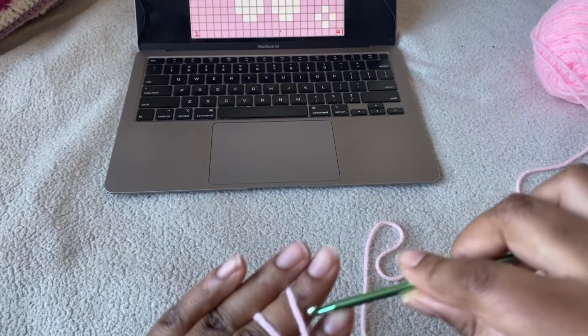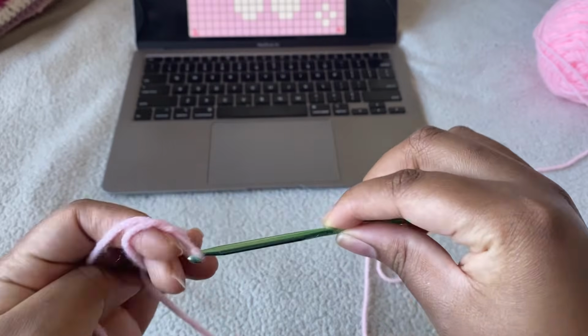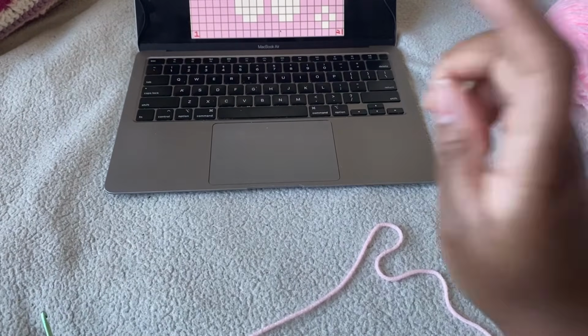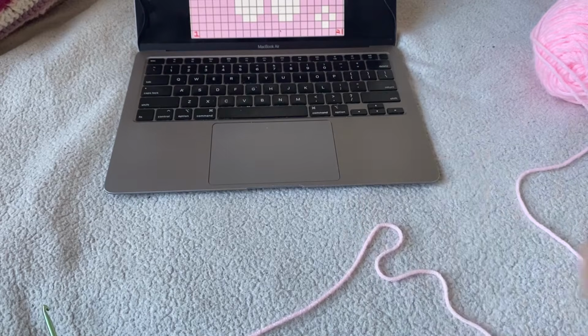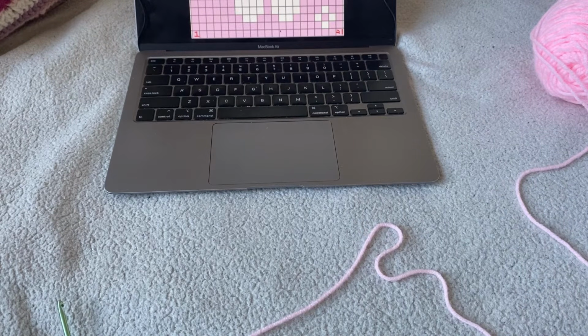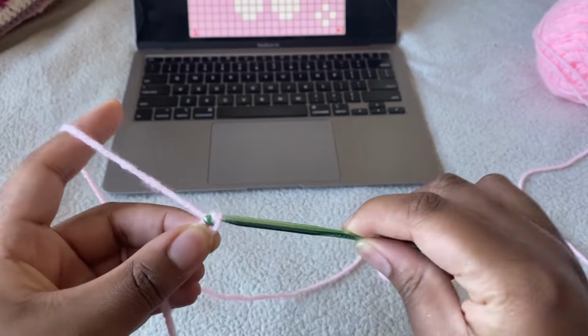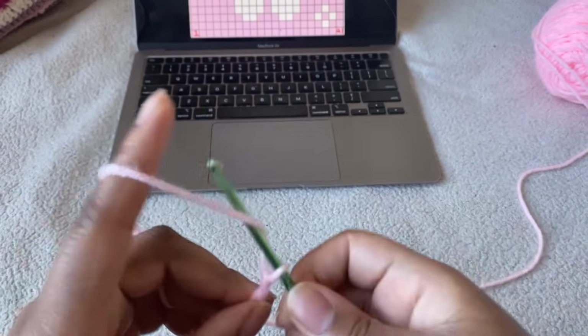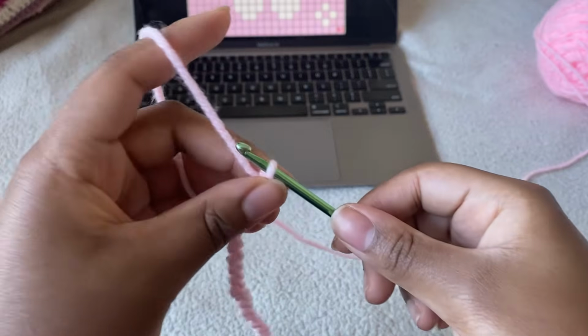There are 3 colors for this graph, and we're going to start off with a slip knot. And then we are going to chain. So how many do we have? We have 21. So we're going to chain 22, and then we're going to skip the first stitch. 1, 2, 3, 4, 5, 6, up to 22.